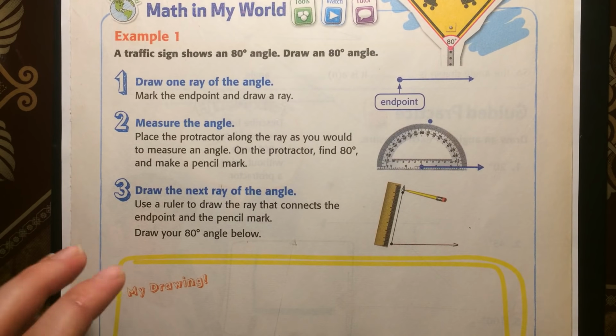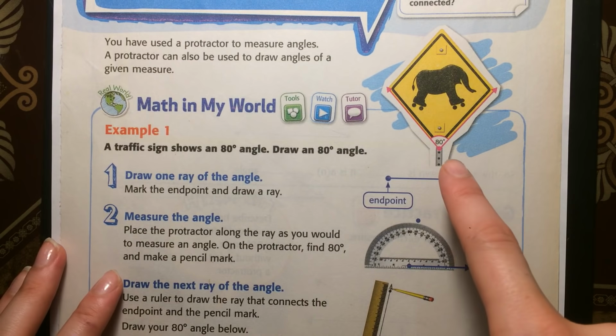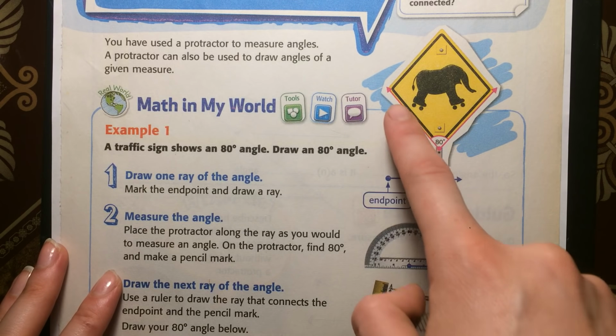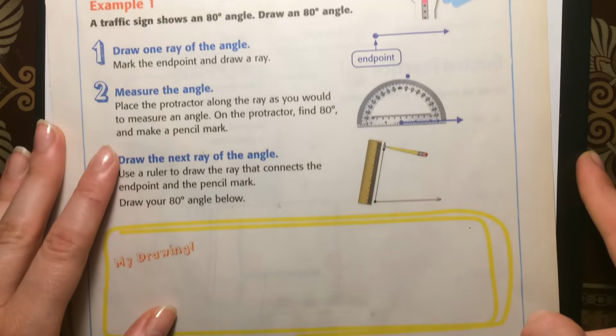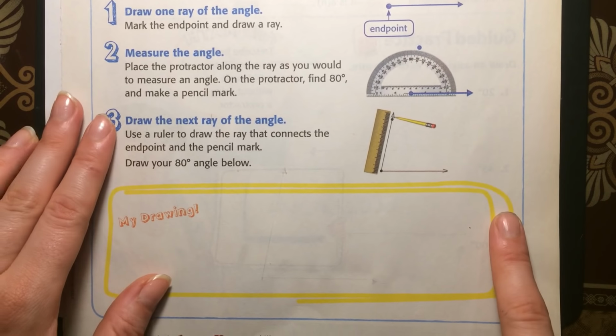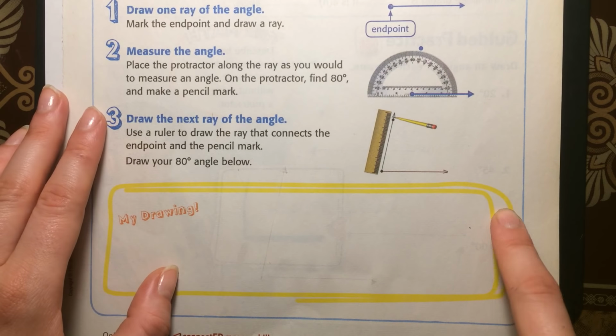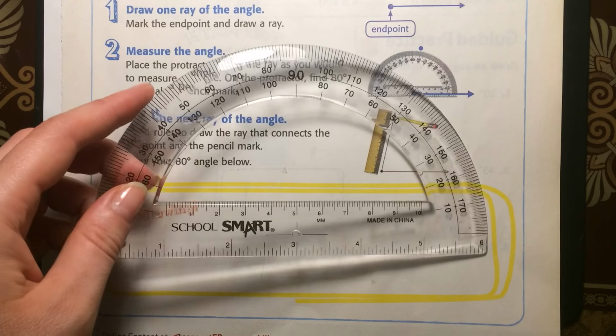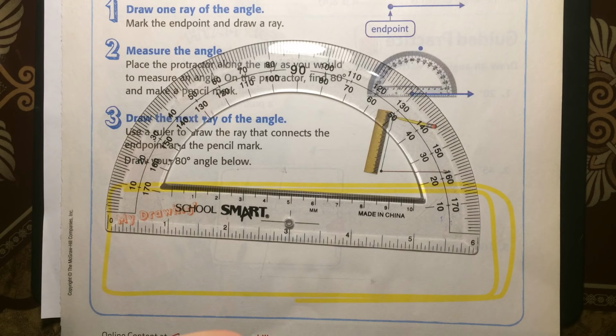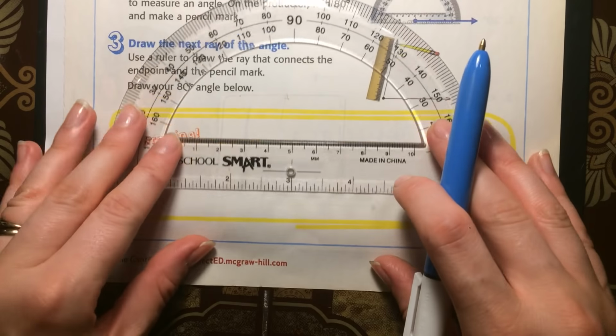Example 1. A traffic sign shows an 80-degree angle. Draw an 80-degree angle. So this is how you do it. First, you draw one ray of the angle. Okay, so I'm going to do that by drawing one ray.